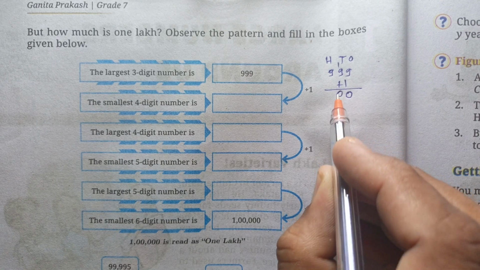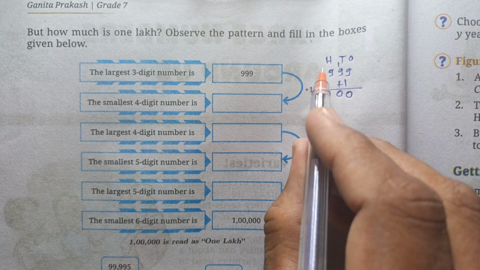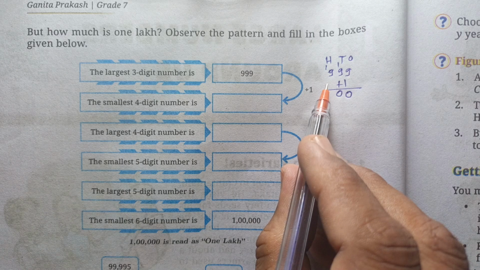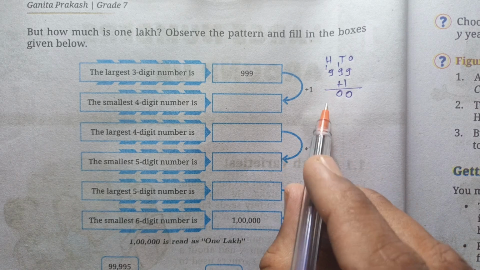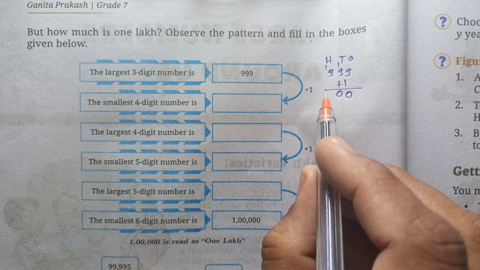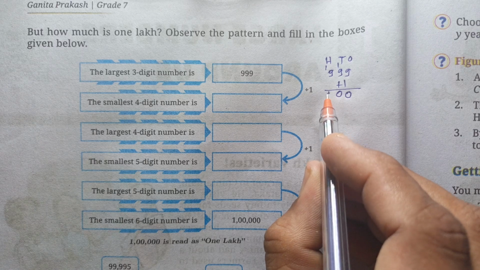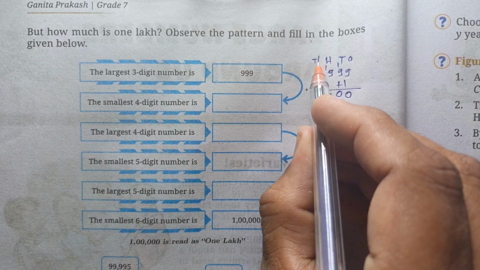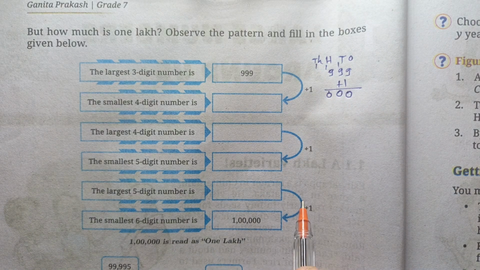So 0 is in the tens place and 1 goes to the hundreds position. This 1 if you add with 9 in hundreds place, the result is 10 again. So in hundreds place we place 0, and in thousands place we place 1 as a carry.